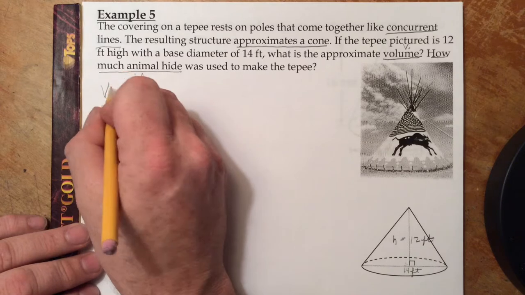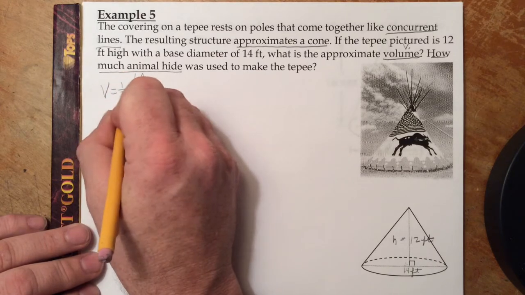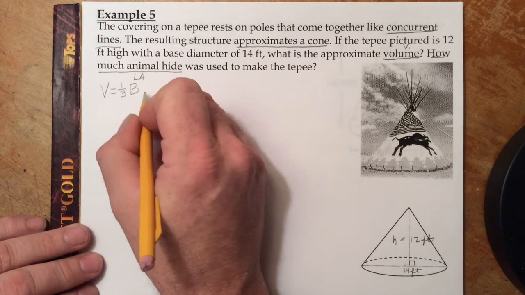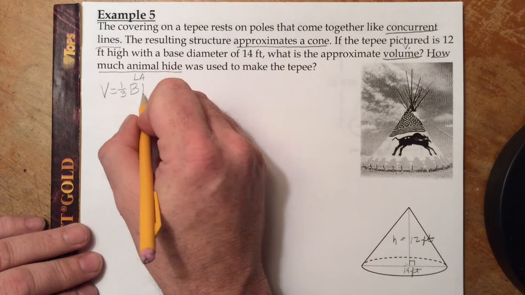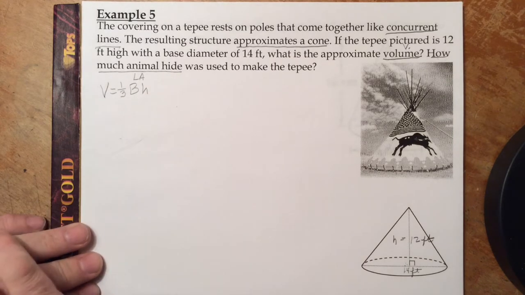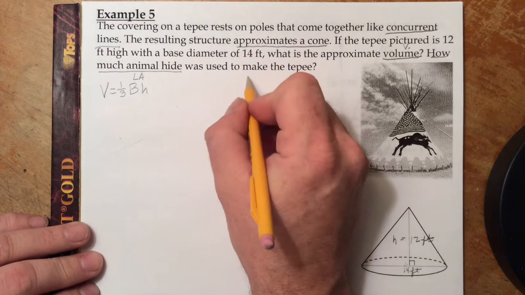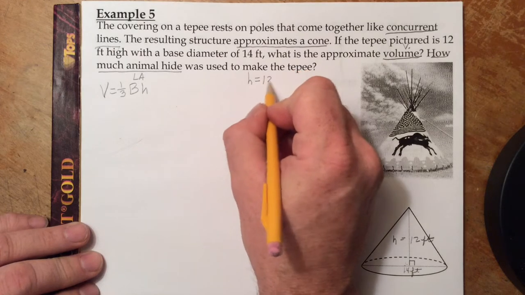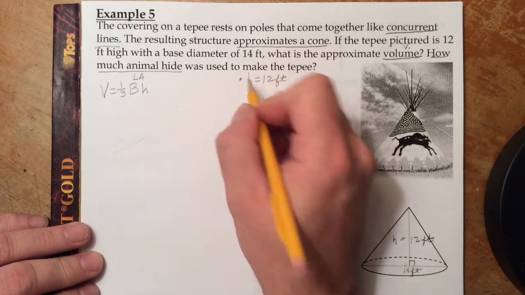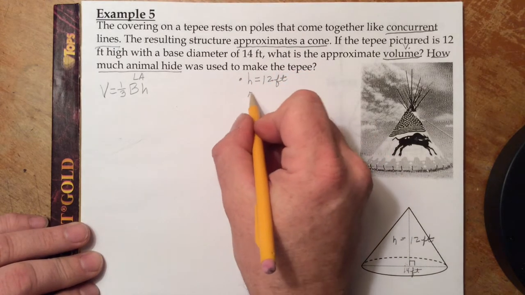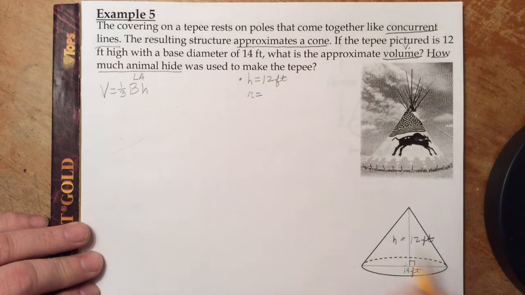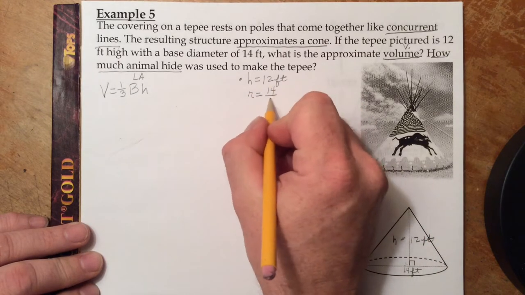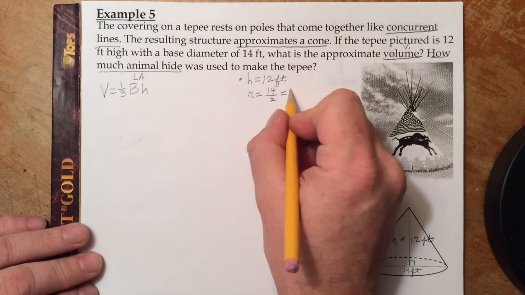So starting with the volume of a cone is 1/3 times the area of the base, which is a circle this time, of course, times height of the cone. And so finding that first, using our diagram here, the height of the cone is 12 feet. We also need the radius. The radius is the diameter, which they gave us is 14 divided by 2 gives us 7.